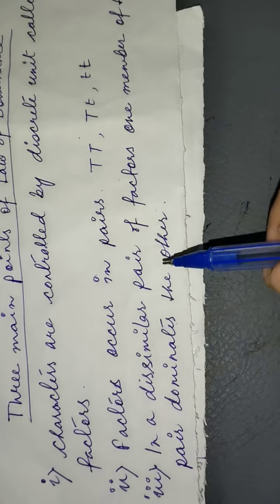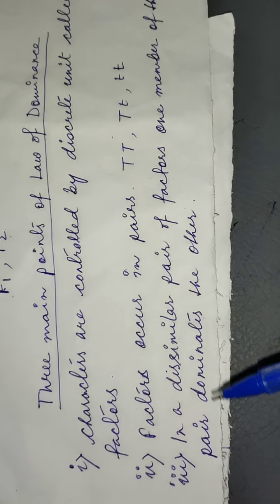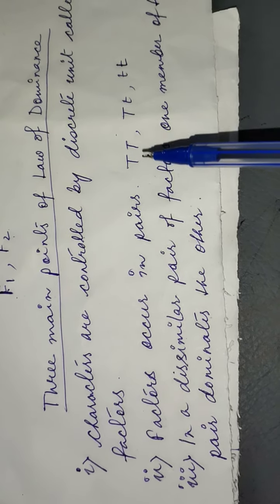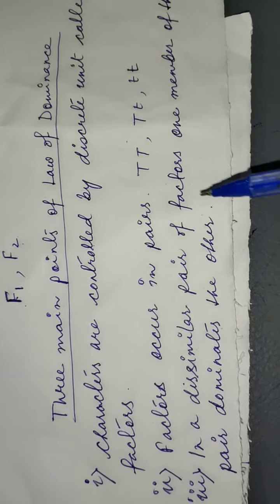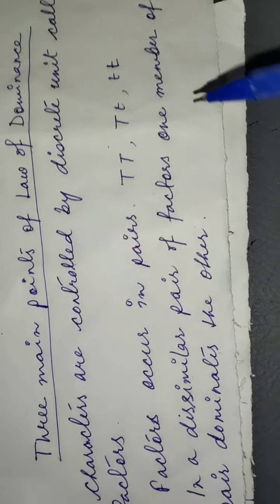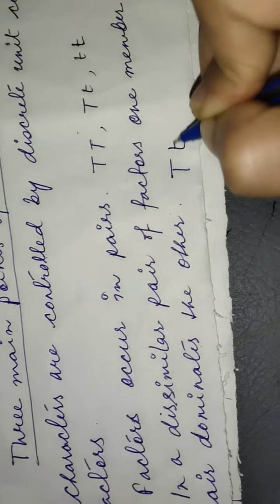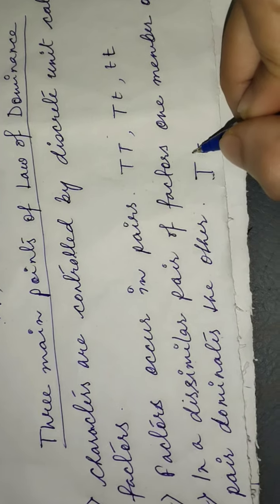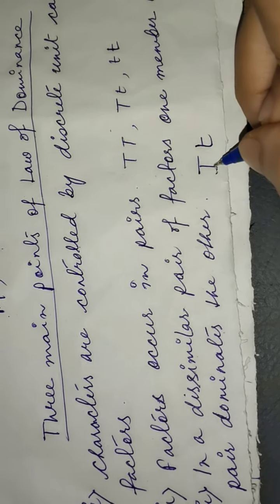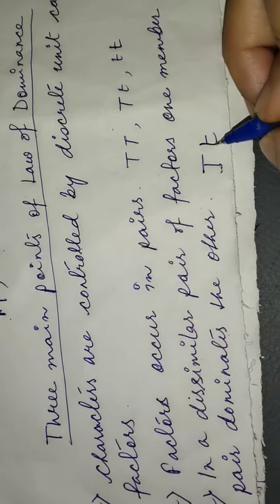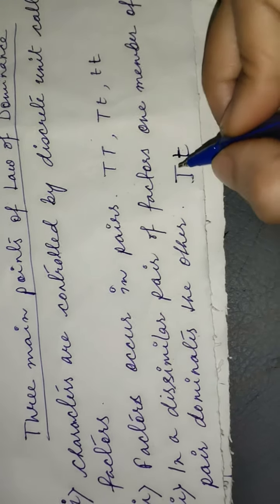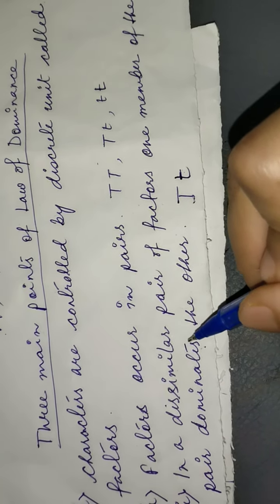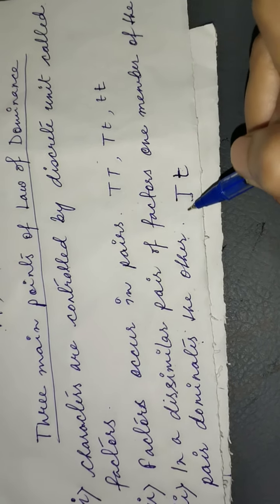Third, in a dissimilar pair of factors, one member of the pair dominates the other. Out of these 3, the dissimilar pair of factors is capital T and small t. Here one member of the pair dominates the other. Out of capital T and small t, one character is only expressed and the other character is in the hidden form. The character which is expressed is known as the dominant character and it is written in capital letter, and the unexpressed character is known as the recessive character. So one factor of the pair dominates the other, the dominant character dominates the recessive character. Okay?